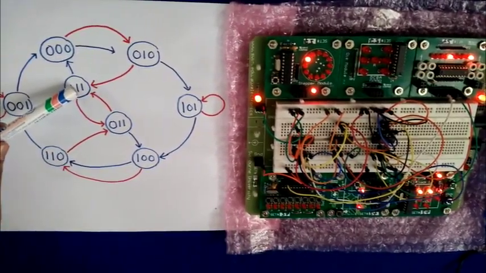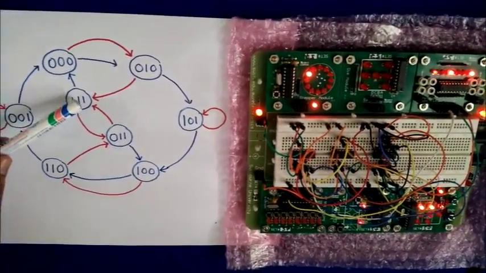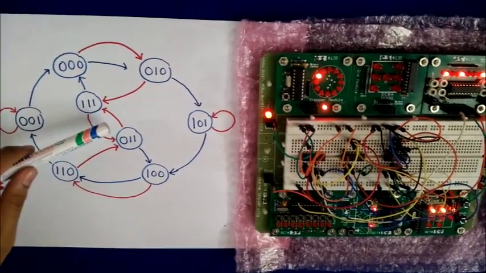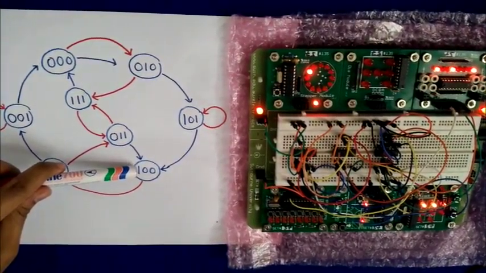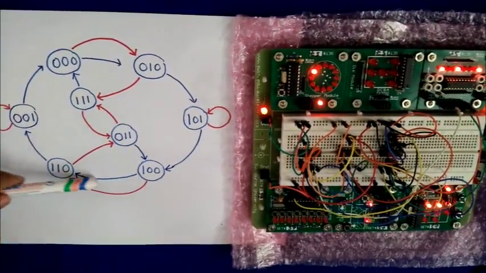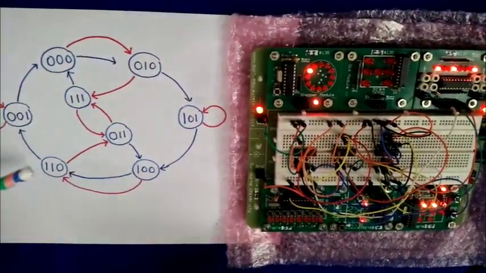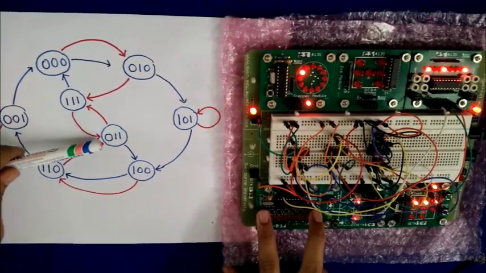So let's say when I press at 0 1 1, it will go to 1 0 0 and then follow the blue arrow again. Let's try. We press at 0 1 1.